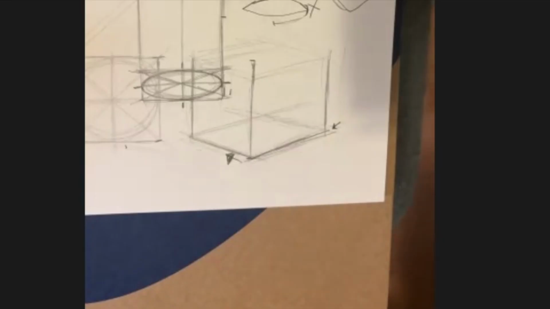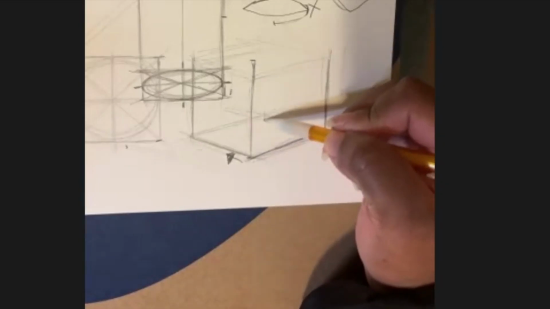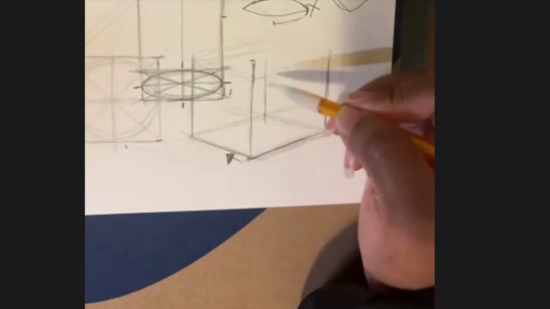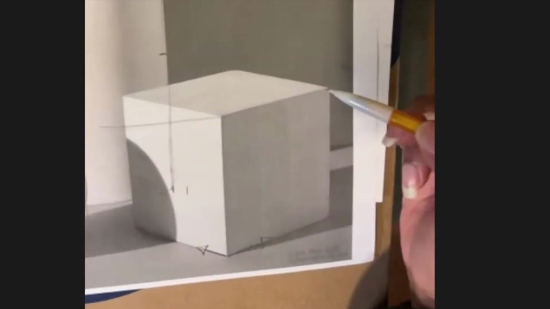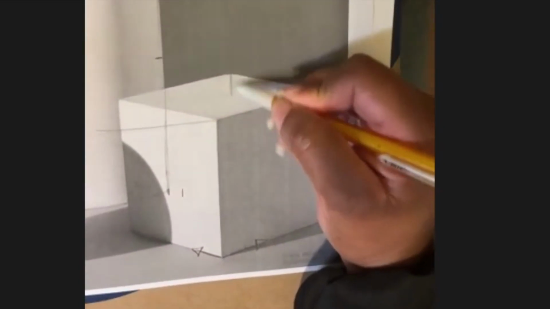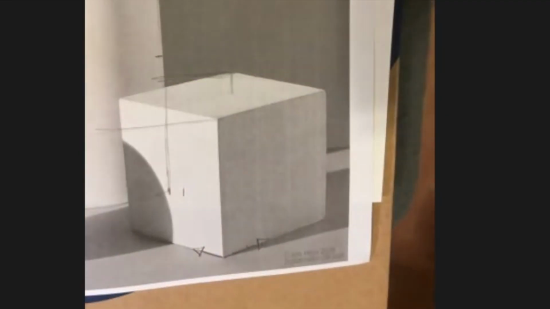So from here, this vertical line that's here, we need our back plane vertical line. And once again, we can use our photo to figure out where this back plane line is in relationship to our cylinder.